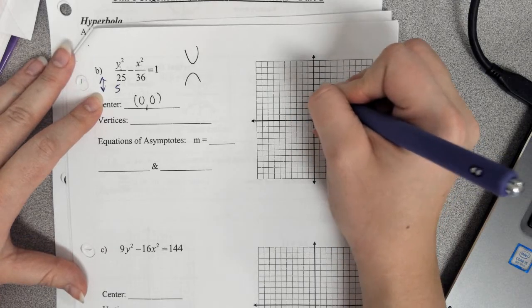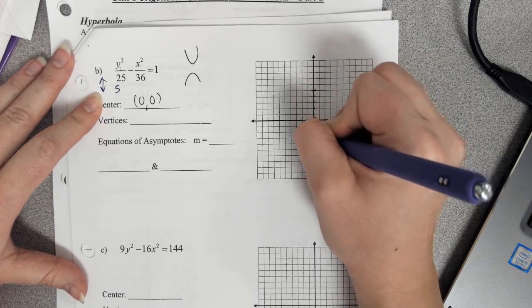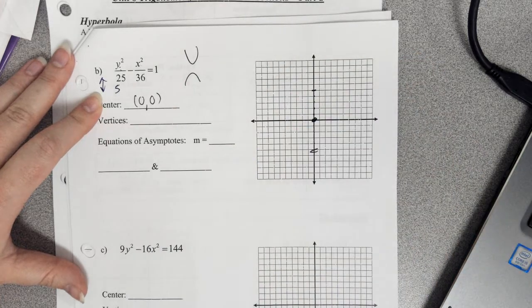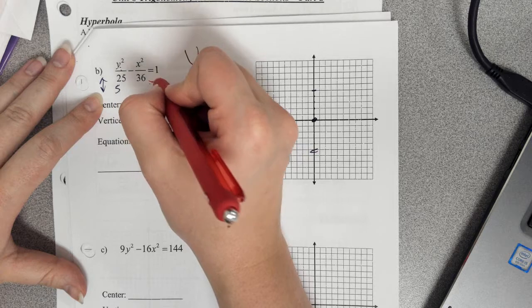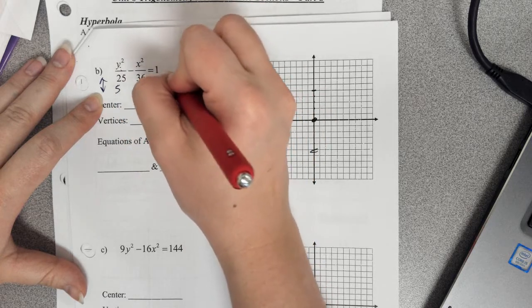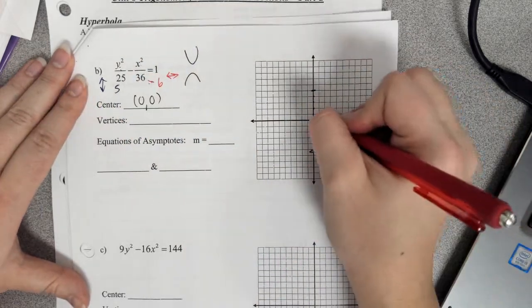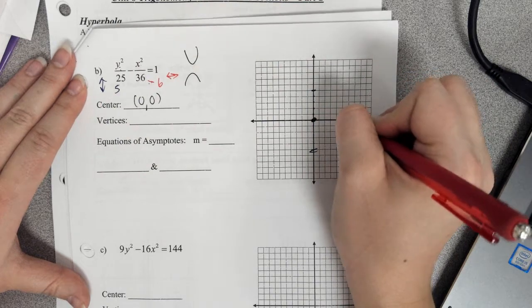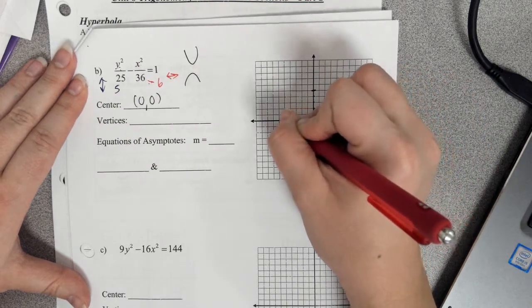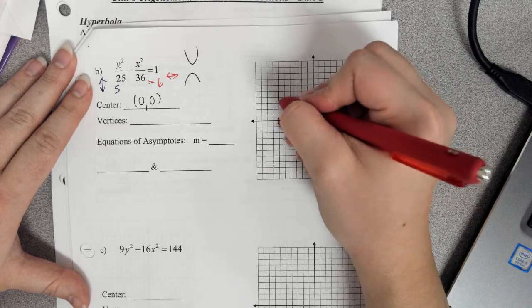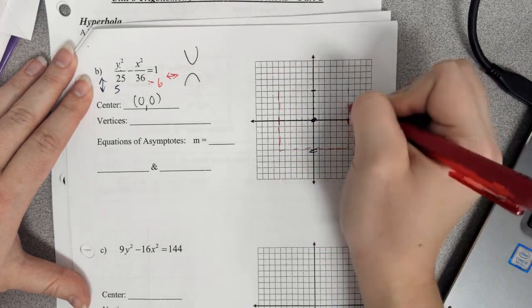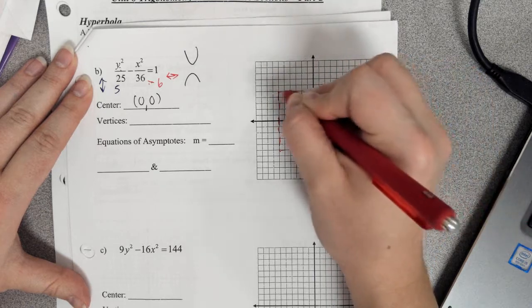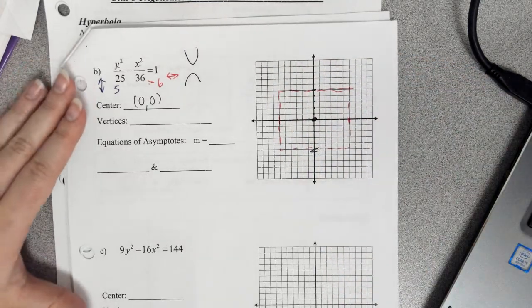1, 2, 3, 4, 5. 1, 2, 3, 4, 5. And since 36 is under x, the square root of that would be 6. That's going to be my left and right direction. 2, 3, 4, 5, 6. All right, then I'll make my box. And the box is really just a way to get our asymptotes.